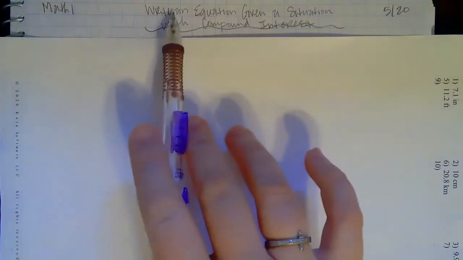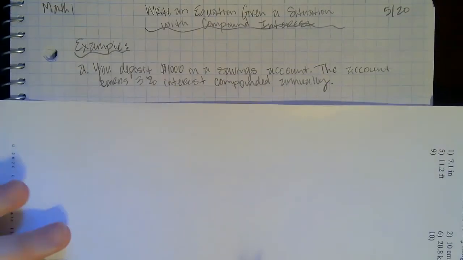Today is May 20th. This is for Math 1. And today we're looking at writing an equation given a situation with compound interest. And again, this should seem very familiar. We're taking very small steps. Some of this should be getting easier for you. Okay, so let's look at our first example here.